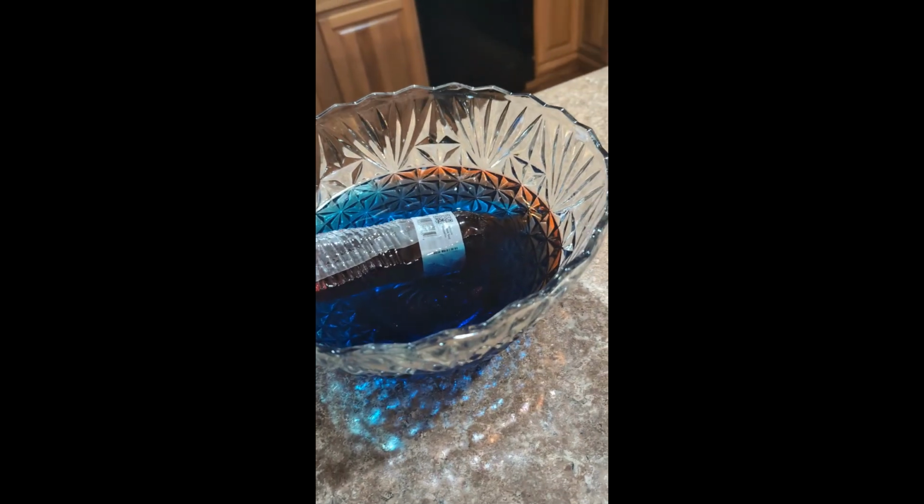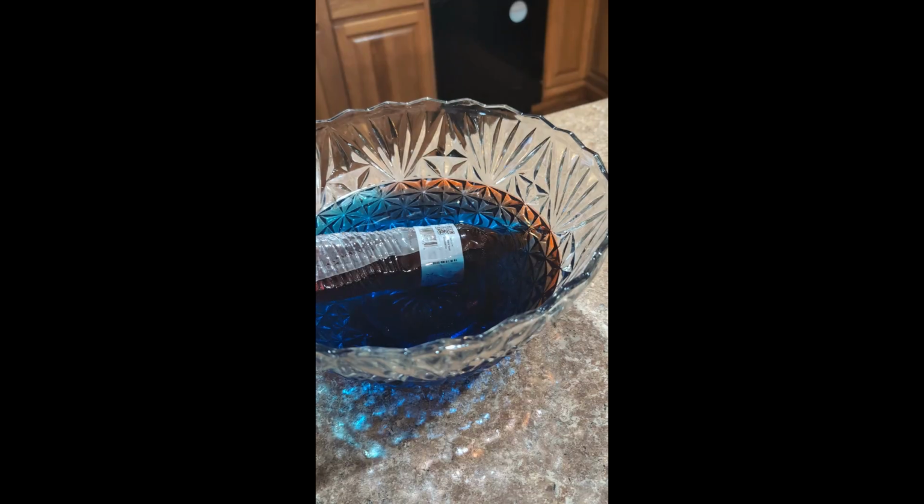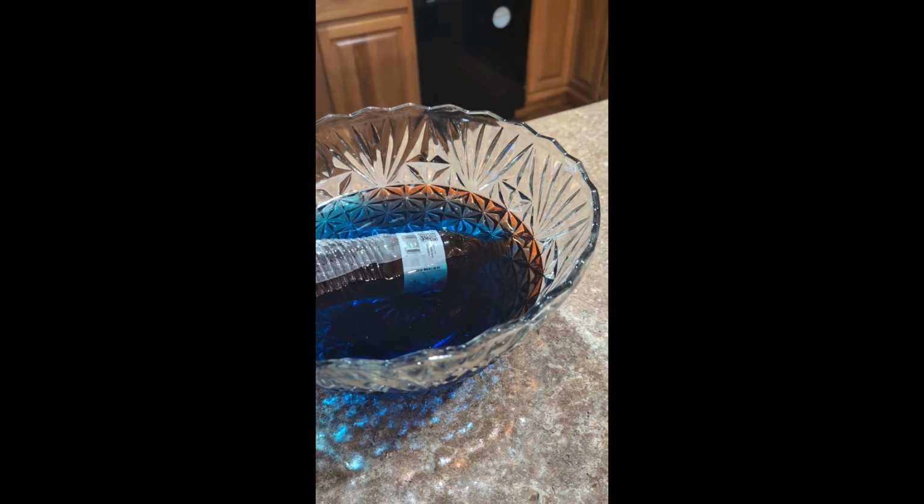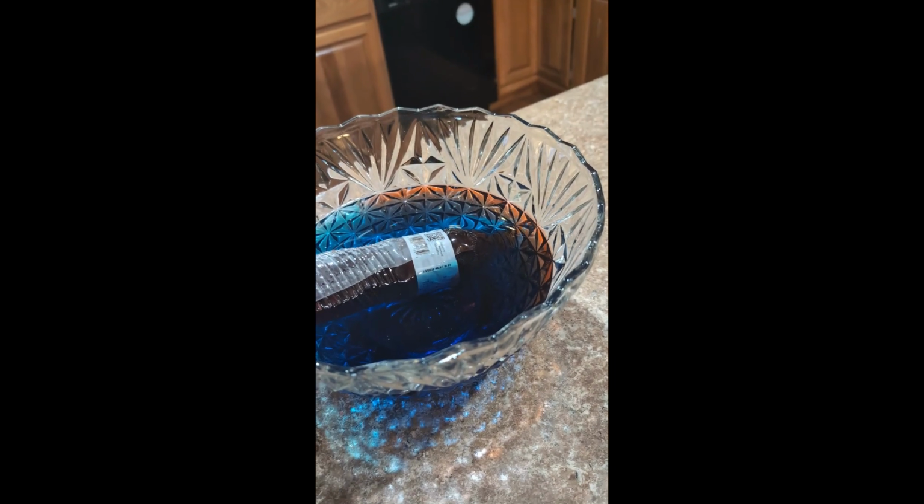So this is a good experiment to show density and how that works. And it's also a good experiment to show how our ocean currents work as well.